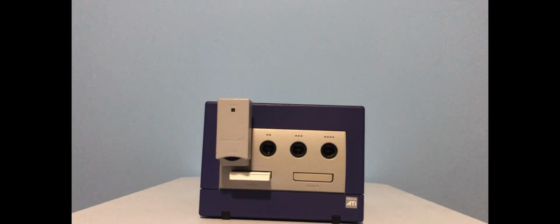I just want to get this out of the way, but this tutorial will not be showing you how to actually set up the Flippy Drive in terms of connecting it to your GameCube. This guide will assume that you've already done that.